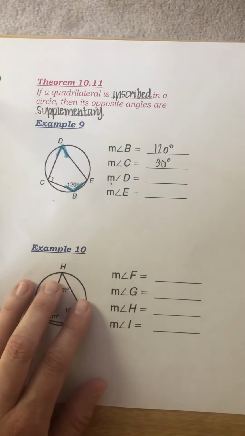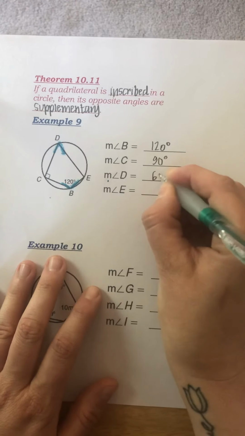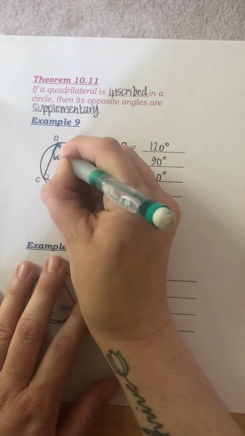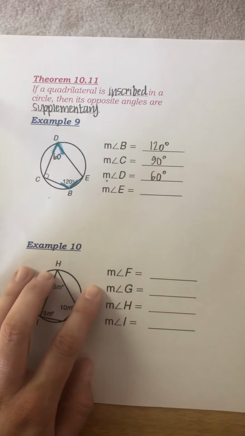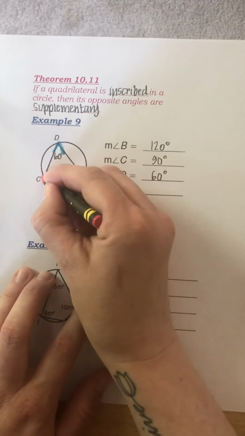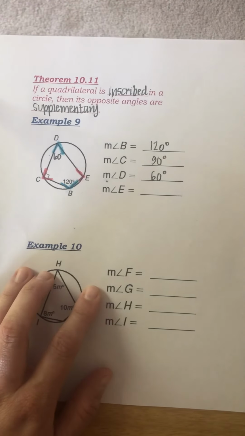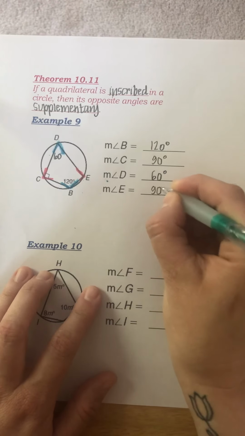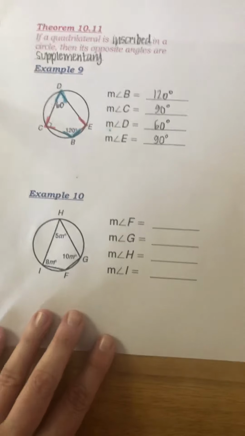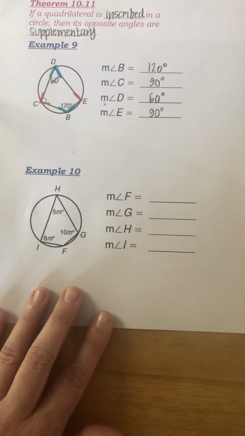And according to what we just learned, those opposite angles are supplementary. So if this is 120 degrees, then angle D has to be 60 because that's what we would need to add up to 180. All right, then we have angle C, and it would be opposite from angle E. Again, they have to be supplementary. So if angle C is 90 degrees, then angle E also has to be 90 degrees. Those problems are usually pretty easy to solve. Now let's take a look at example 10 because it's similar except there's a variable in the problem.